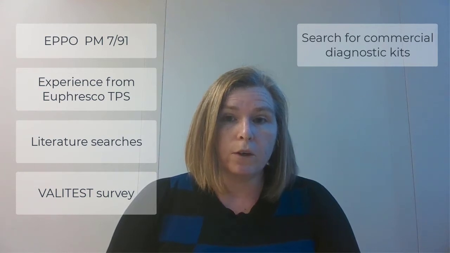So for this test performance study, we found an additional conventional PCR and 2 additional real-time PCR methods through literature searches. And there was also a survey organised by VALITEST of European labs to see what they were commonly using for the pathogens for the first round of the test performance study. And then we did a search for commercially available kits as well. But for Fusarium circinatum, we found there were no commercial kits available.